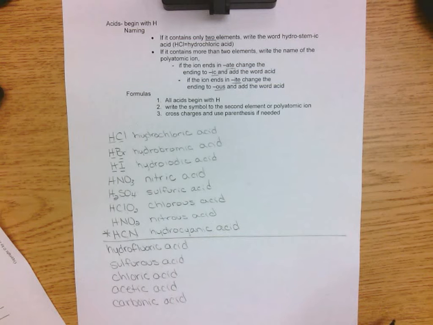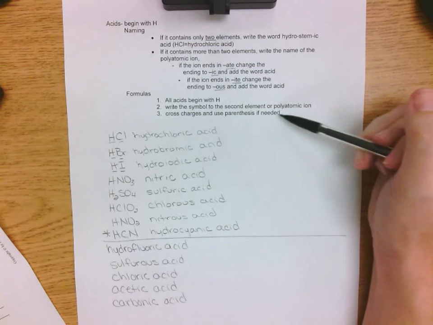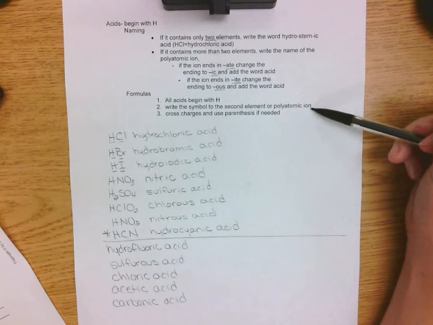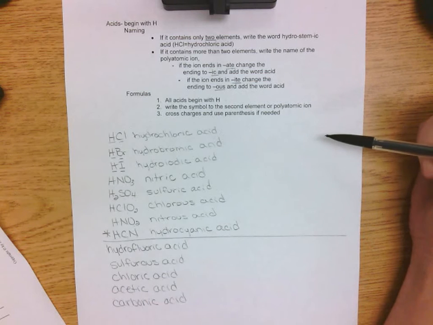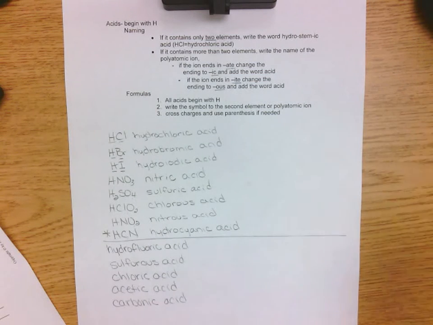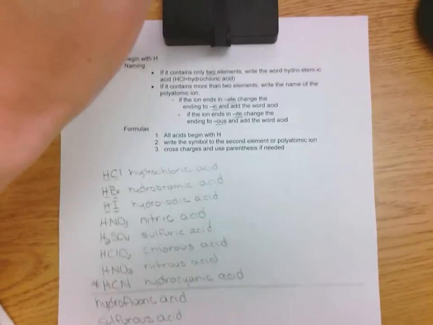So now to write the formula. All acids begin with H. Write the symbol of the second element or the polyatomic ion, cross charges, and use parentheses if needed. So we still need to know the charges of our elements.